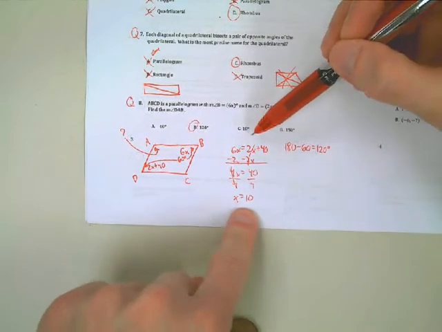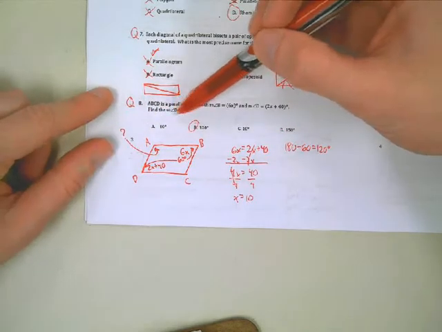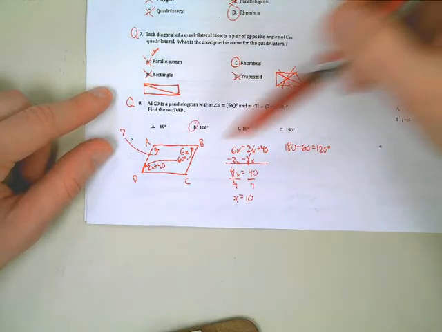But always make sure you're answering the question that's being asked. You want to find the measure of angle DAB. Okay? So that's that angle. You've got to subtract 180 minus that 60 degrees. So please be careful here.